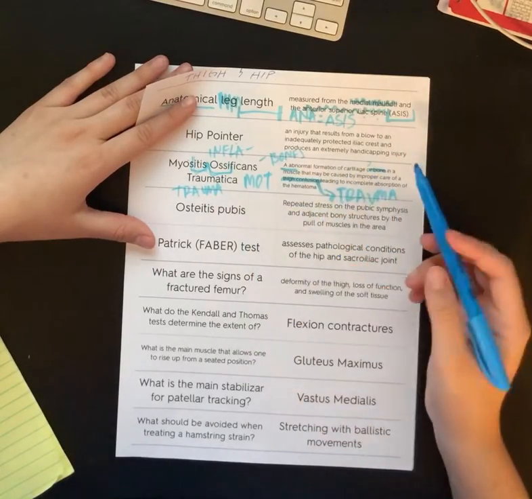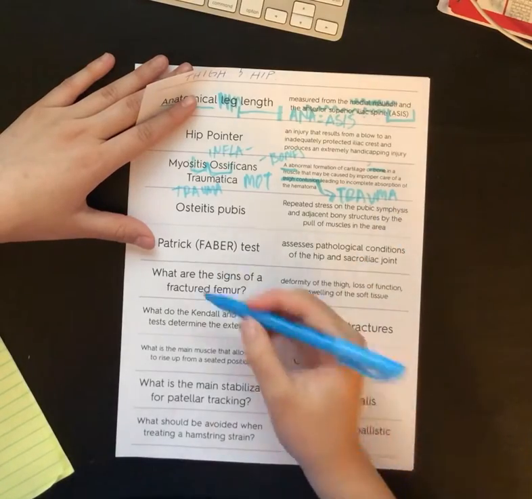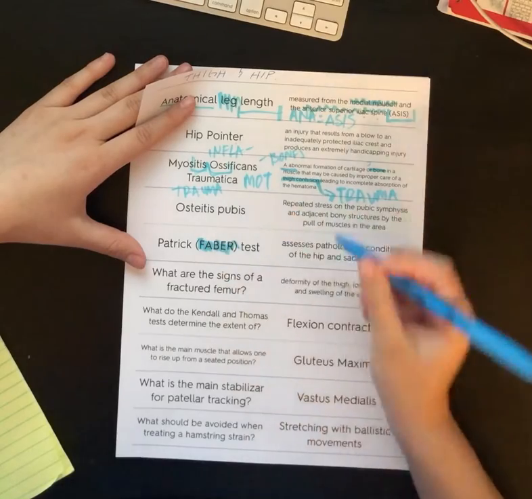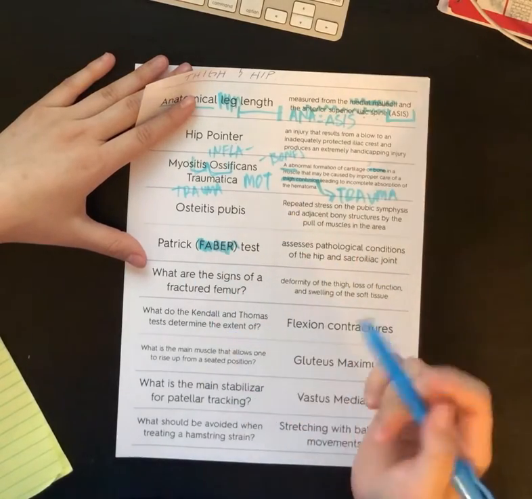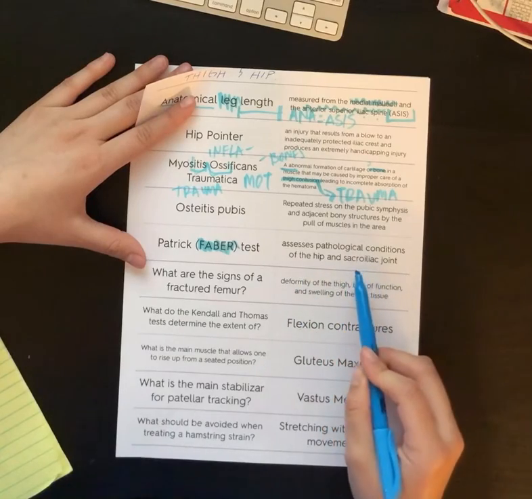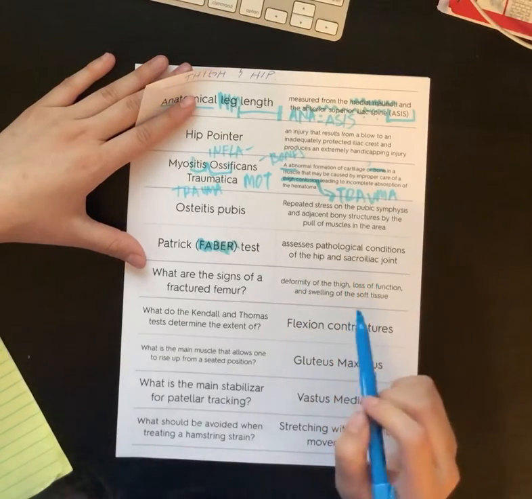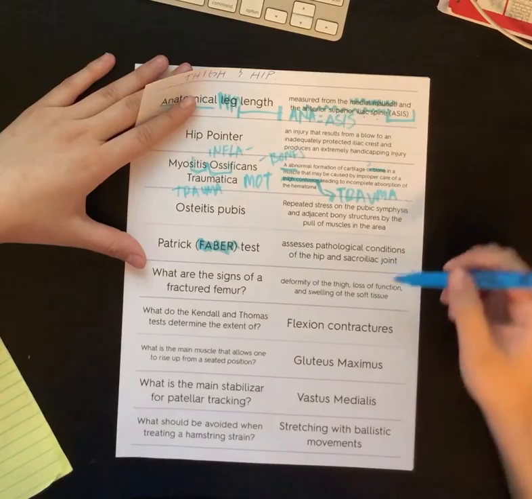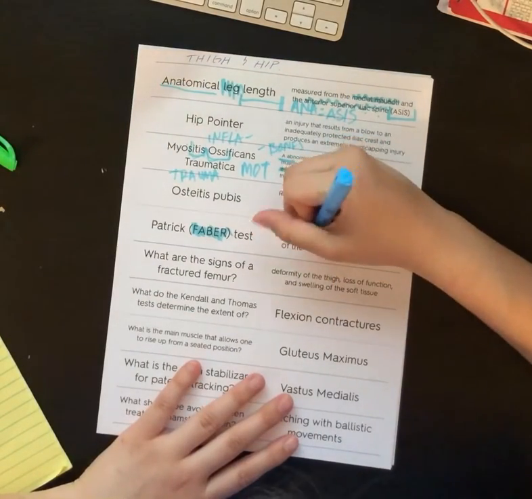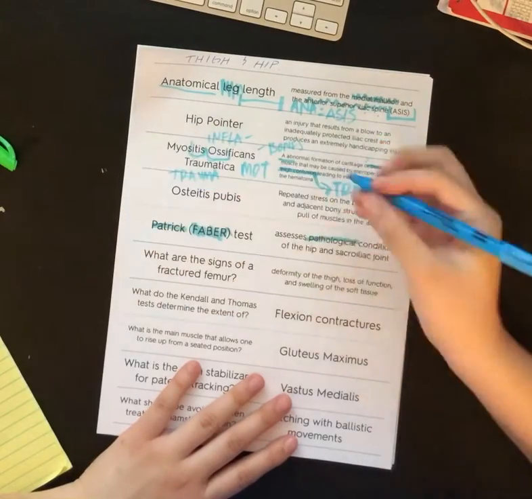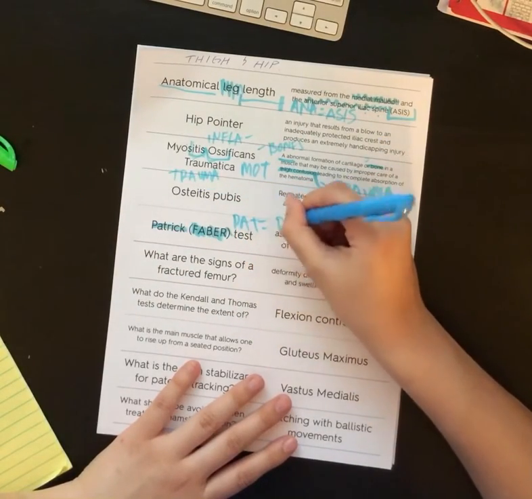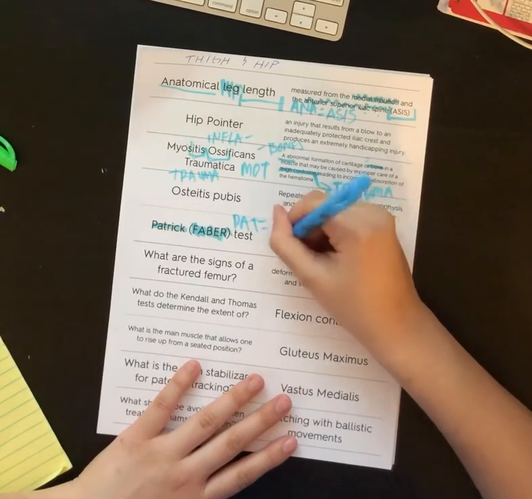We're going to jump back down here to the Patrick FABER test. I always remember the FABER. Because Patrick test, I don't know, FABER always stuck to me. It assesses pathological conditions of the hip and sacroiliac joint. Off the bat, this is really one that I had to remember. For some reason, with pathological, I always remembered Patrick. Pat and path. Pat equals path. That was my mnemonic for those.